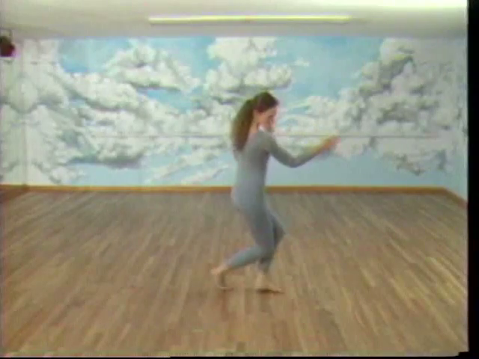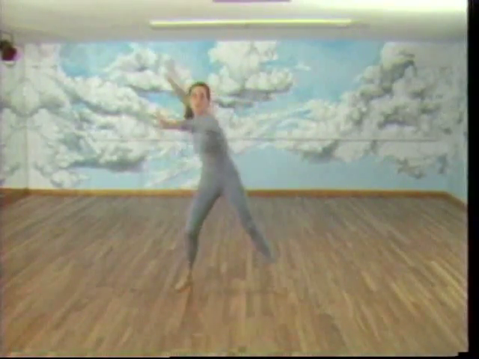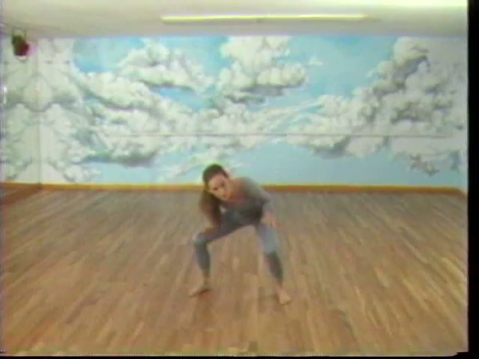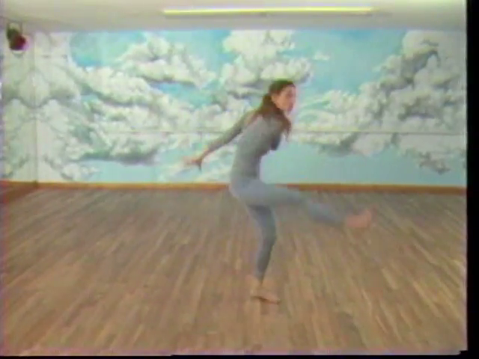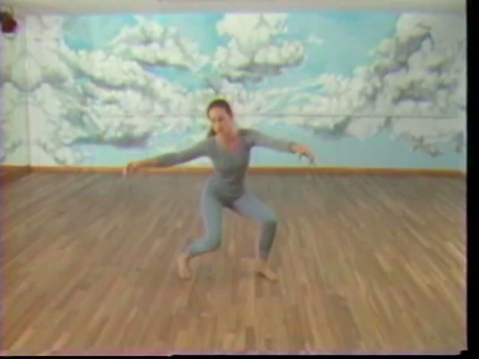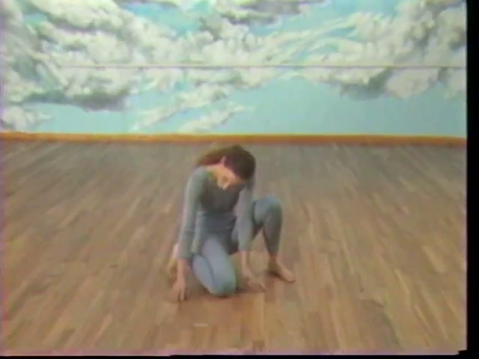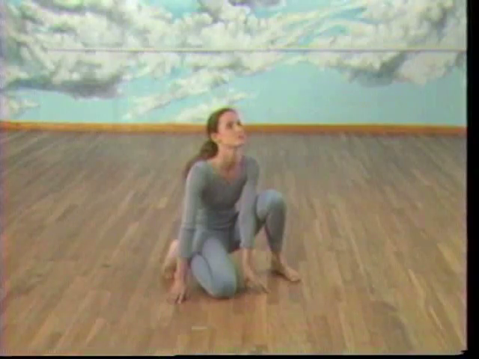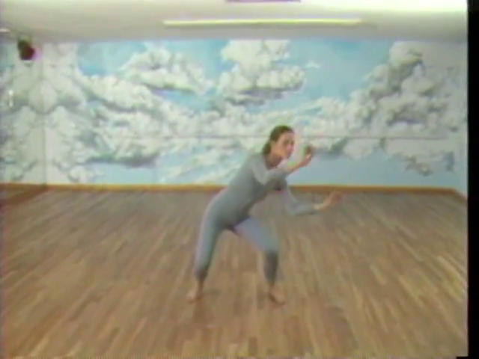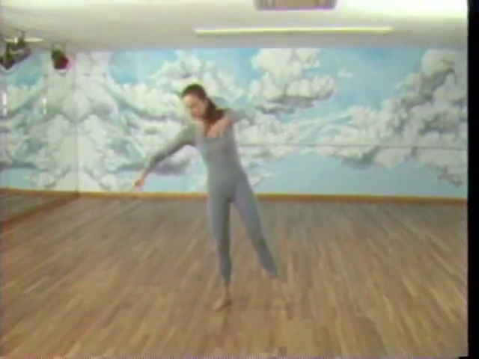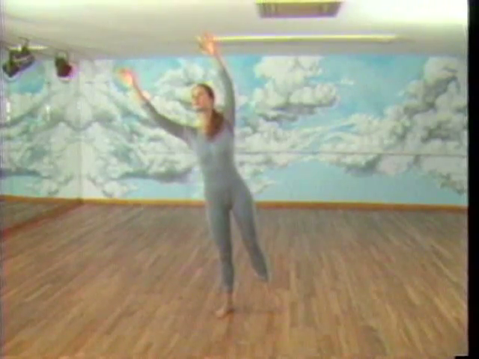Dynamics can build up in a crashing crescendo, or explode and wane in a decrescendo. The intensity of an action may build and fall, build and fall. Or maintain an evenness of dynamic quality throughout.